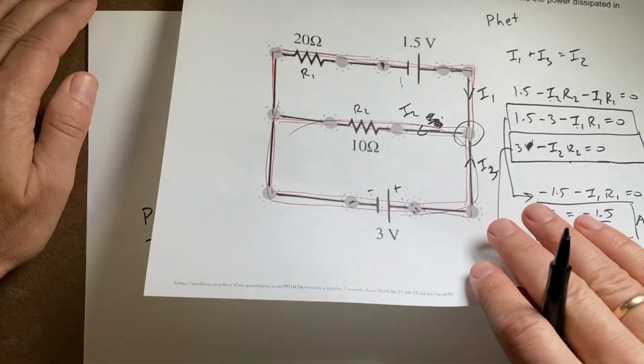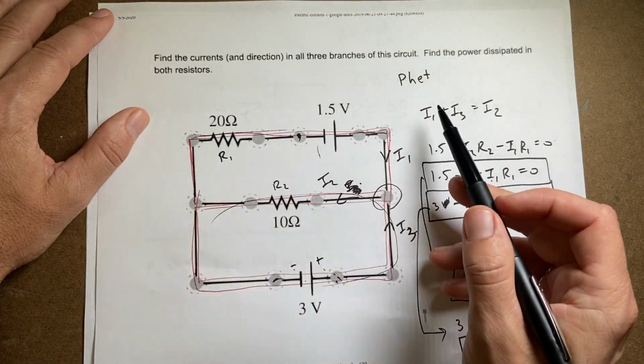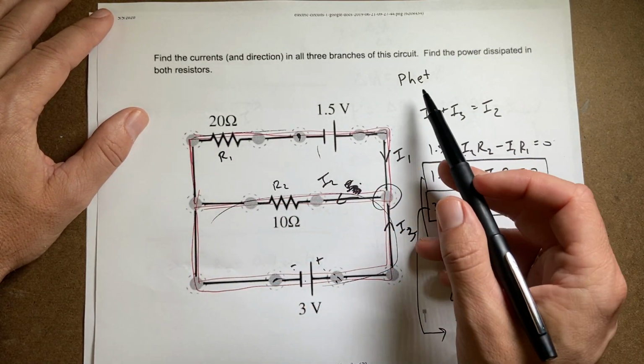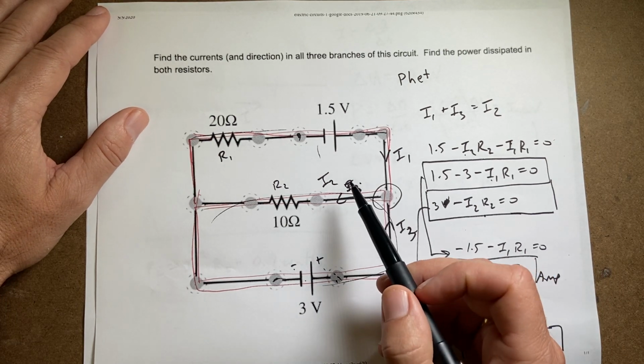Also, if you go back over here, the other thing that's nice, like I said, you can set this up in the simulator and just measure the currents, and that'd be kind of fun too.